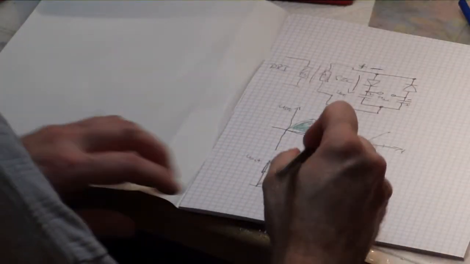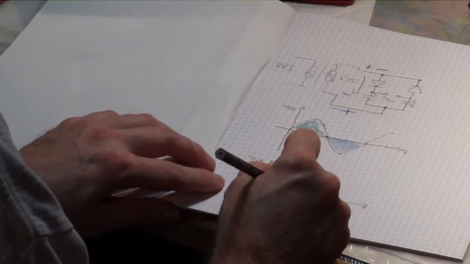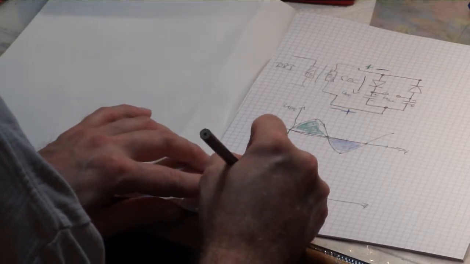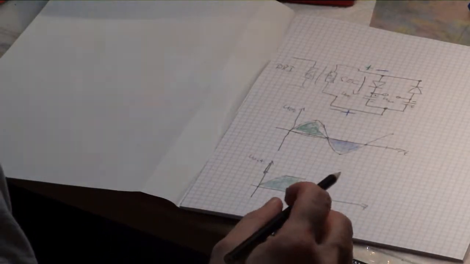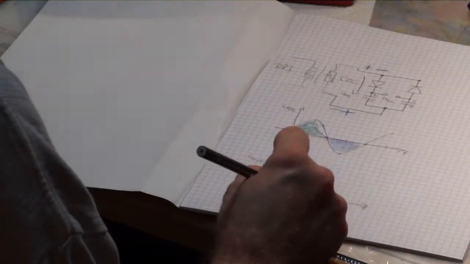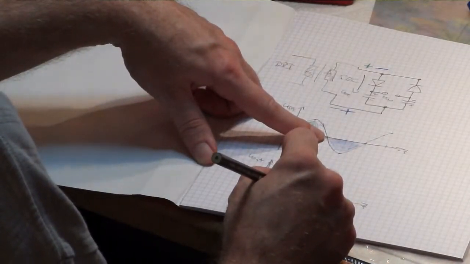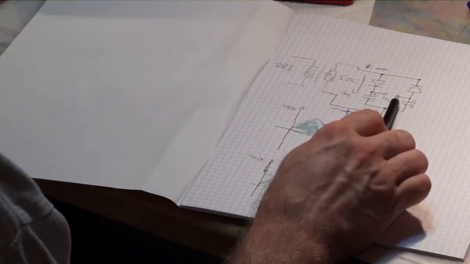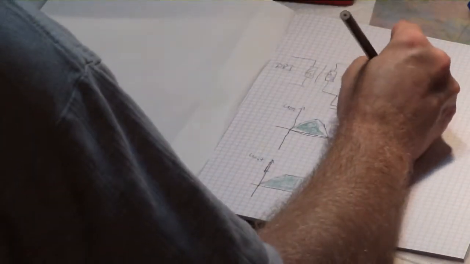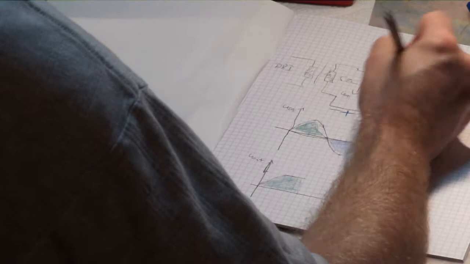What's happening now is we get some new voltage over here, with respect to this, we have the positive over here and the negative over here.